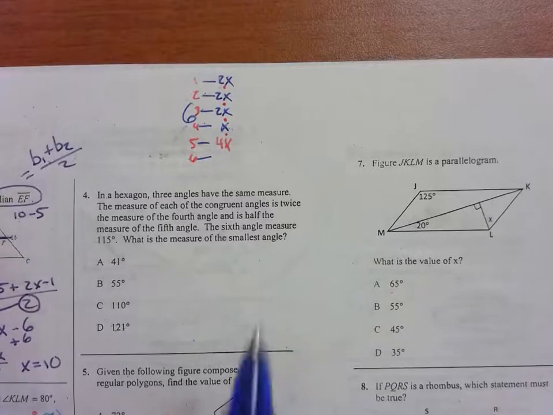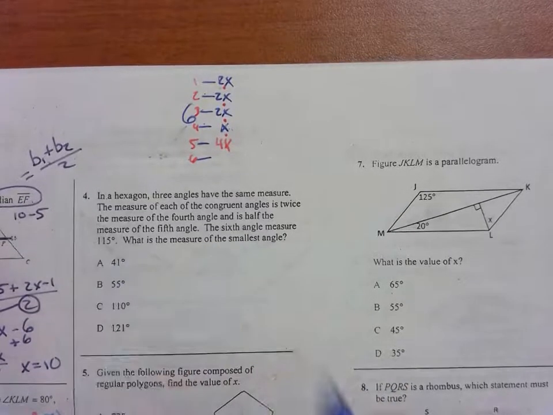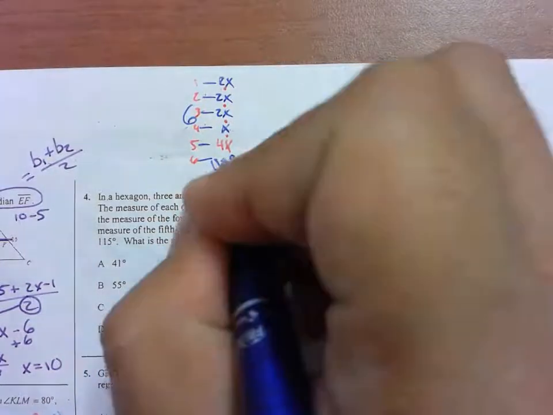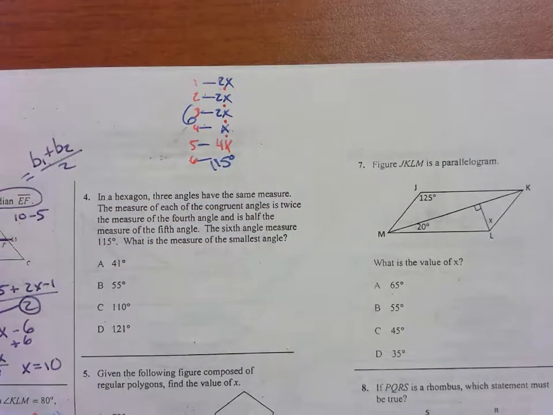Now let's find out what the sixth angle measure is. Oh look, they actually gave me a number: 115 degrees.